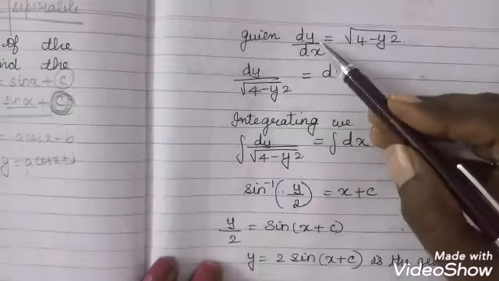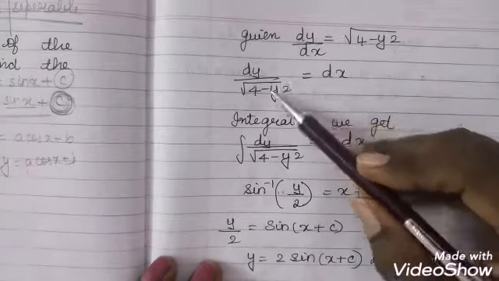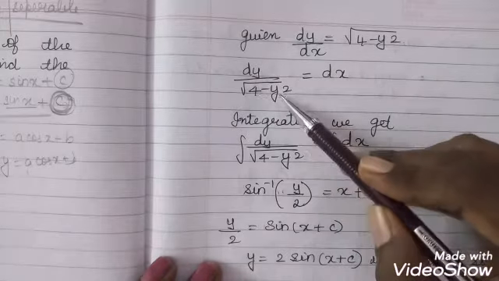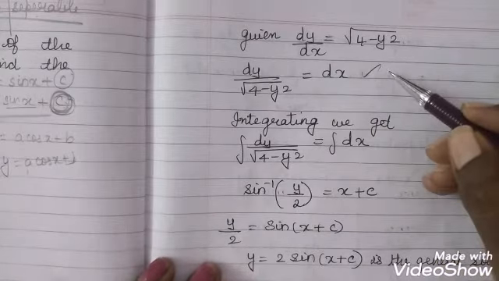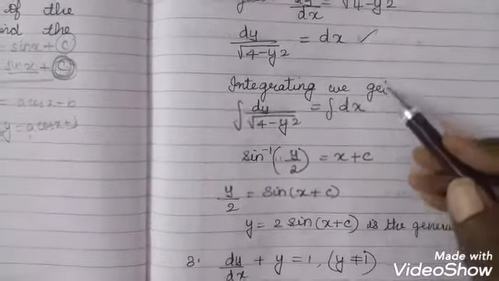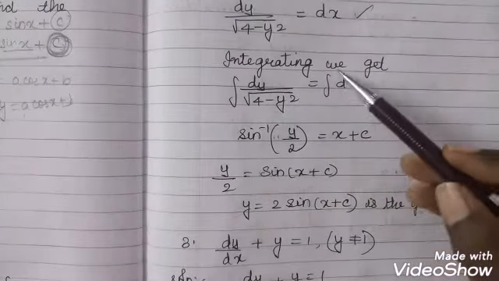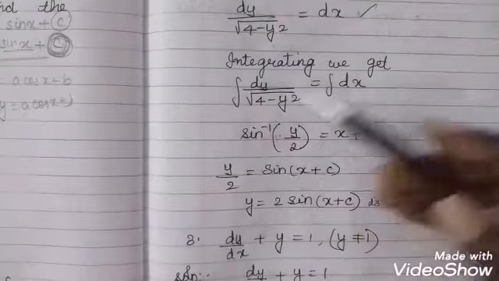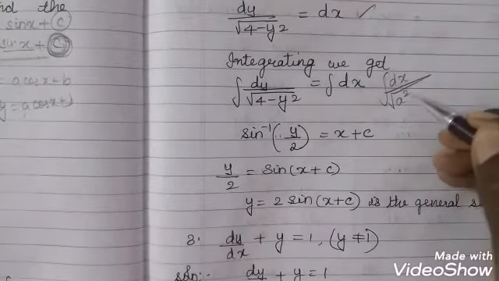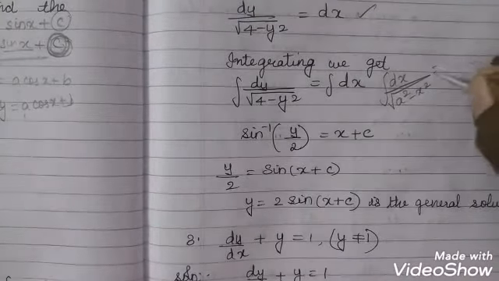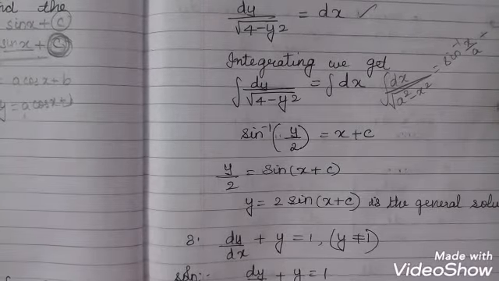So here you have dy by dx is equal to square root of 4 minus y squared. Now we'll just segregate it here. dy divided by square root of 4 minus y squared is equal to dx. When you cross multiply, what will you get? It's nothing but dx. So here we'll integrate both sides. Integral of dy divided by square root of 4 minus y squared is equal to integral of dx. Now what's the formula I have to use here? It's integral of dx divided by square root of a squared minus x squared. What is it equal to? It's sine inverse of x by a plus a constant.